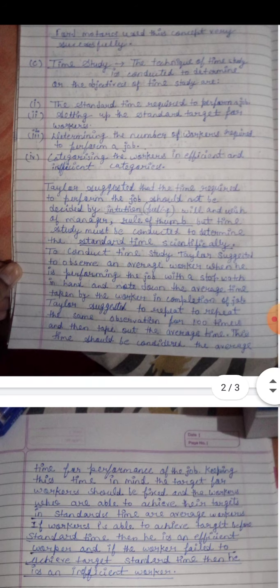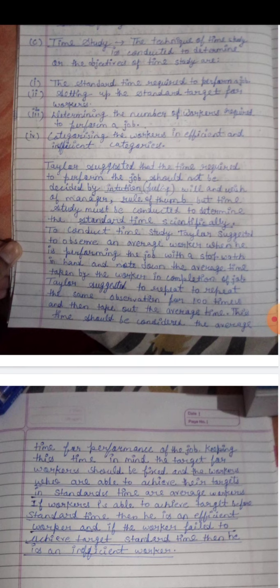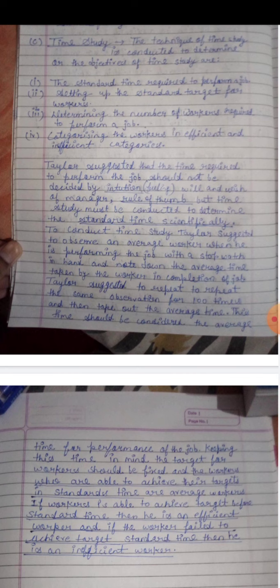So here is the definition. Taylor suggested that the time required to perform the job should not be decided by rule of thumb. Same means intuition, feeling, will and wish of manager, it is rule of thumb. But a time study must be conducted to determine the standard time scientifically. Everything must be scientific. To conduct time study, Taylor suggested to observe an average worker. This is the method of time study. Taylor suggested to observe an average worker when he is performing the job with a stopwatch in hand. There should be a stopwatch in hand with the observer when he or she is observing the workers, and also note down the average time taken by the worker in completion of job.